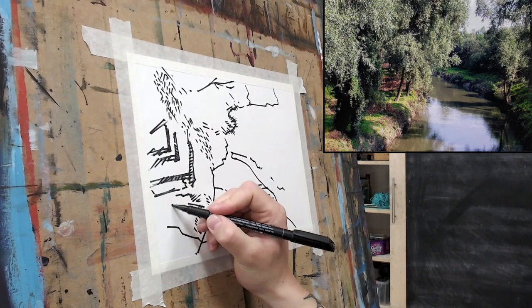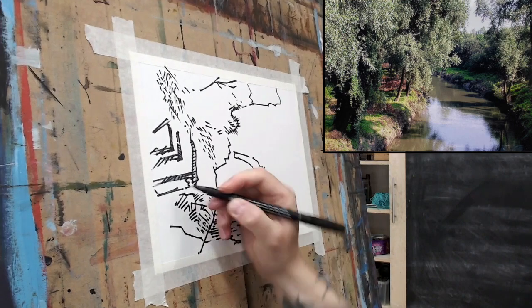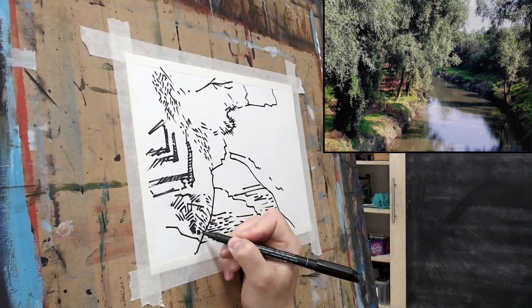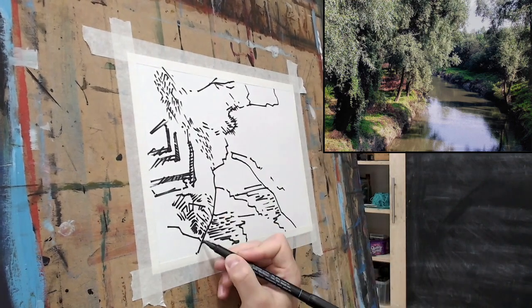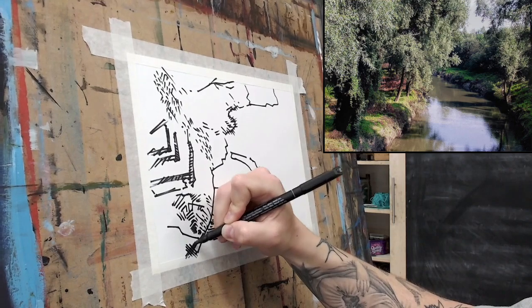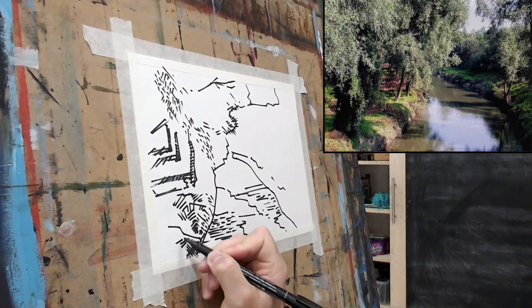And I think in the foreground, we can afford to be a bit more energetic, apply a bit more pressure with our pen. The lines can be thicker, closer together. Use some cross-hatching to make this area appear darker.